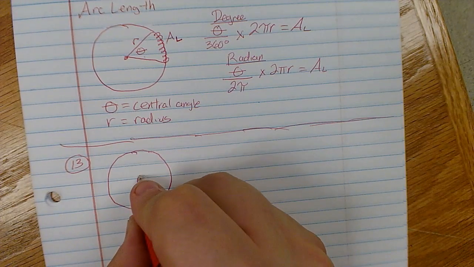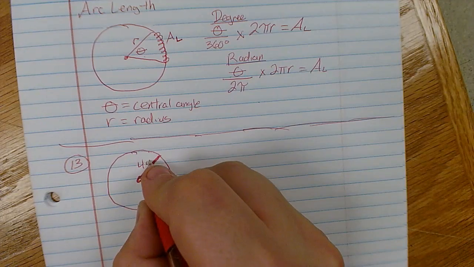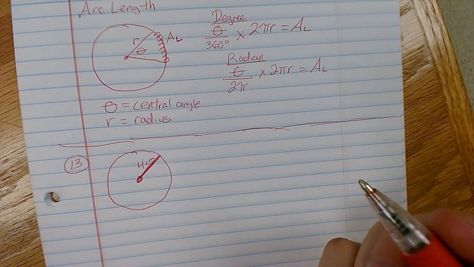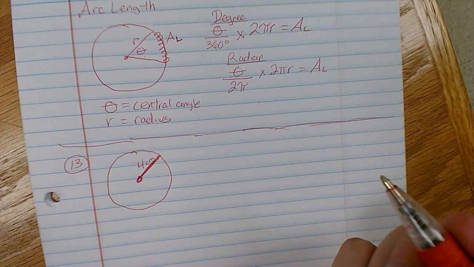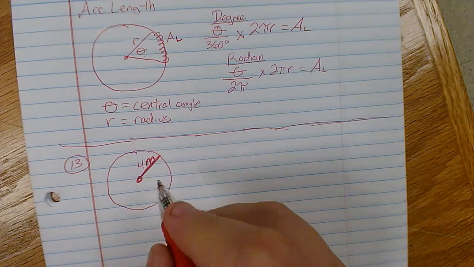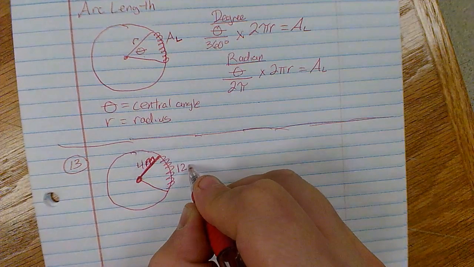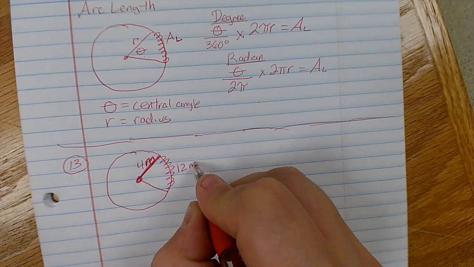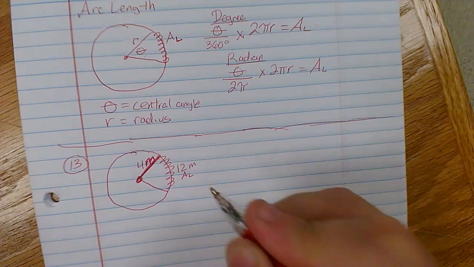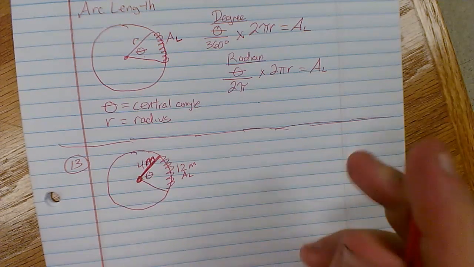The radius of this circle is 4 centimeters long. And it says the central angle of the arc intercepted is 12, I'm sorry, it's 4 meters. I read it wrong. But there's an arc that's intercepted, and this arc is 12 meters. And this is your arc length. What is the radian measure of the angle?